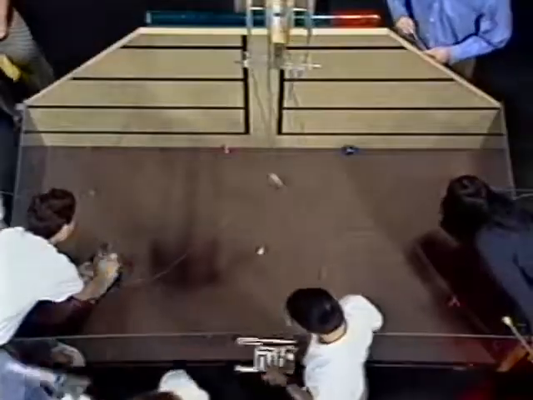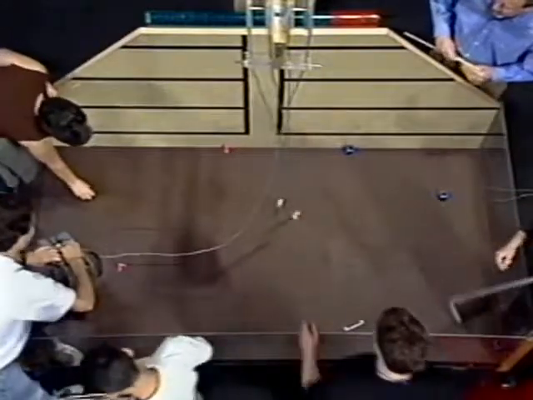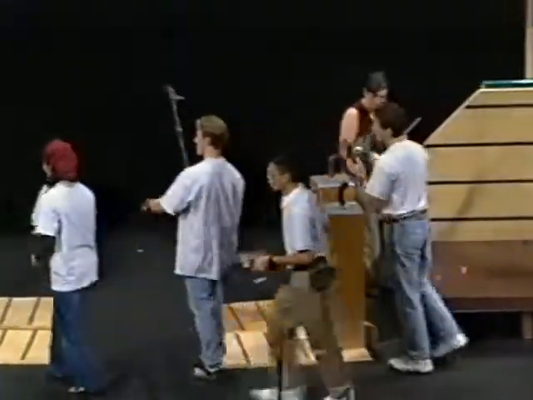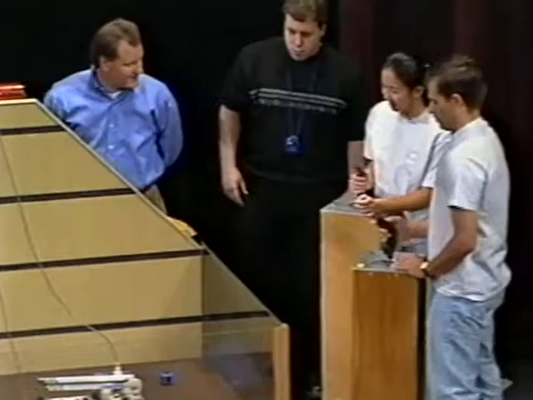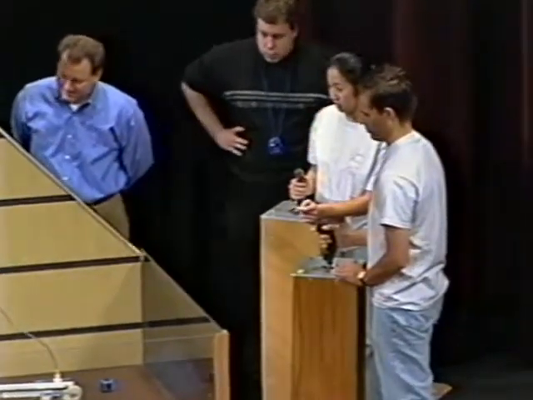Well, the rule is that you've got to score at least one positive point, or else the round counts as a loss. Okay. Ready, set, go.